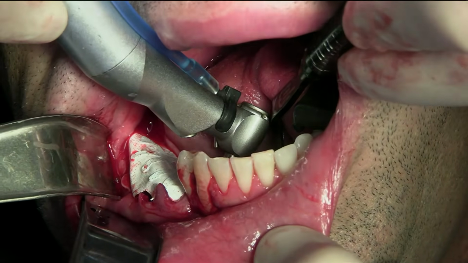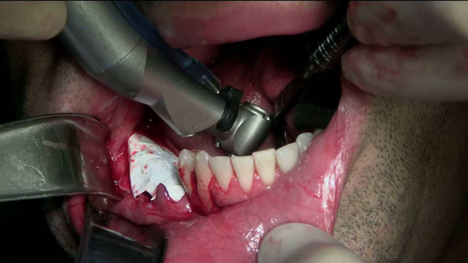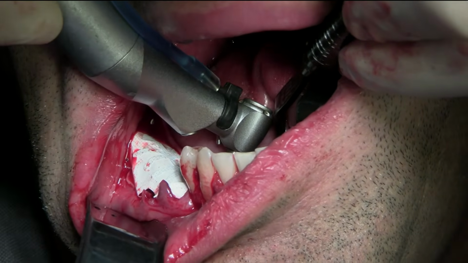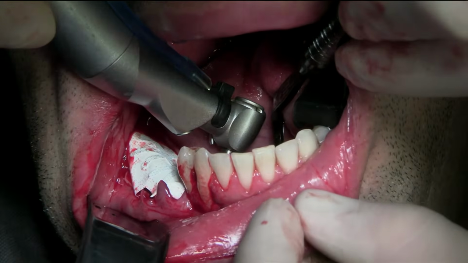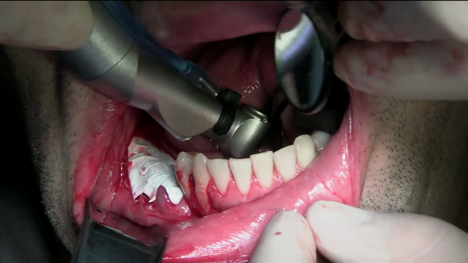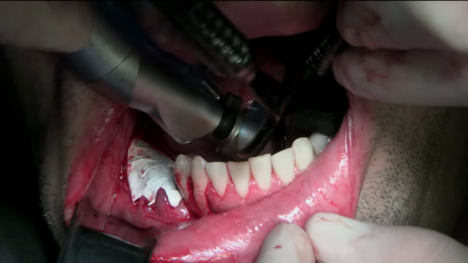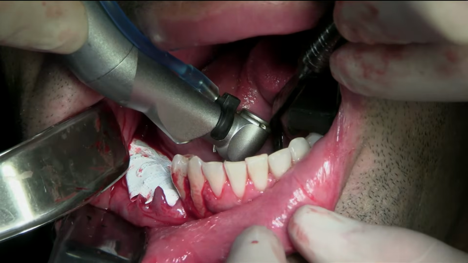I need a mirror because I cannot see anything. So maybe a small mirror. I want to see where the screw is.